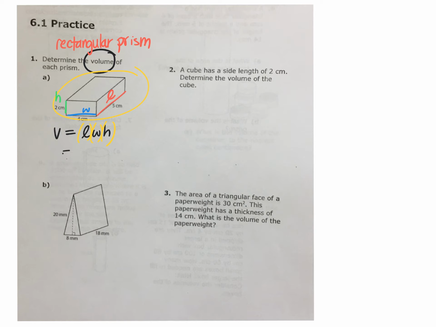So all you do is plug it in, calculate the volume. Length is what? What number do I put for length? 5 times 4 times 2. Very simple. It's multiplication. You can multiply it all together. It doesn't matter the order. We can do this in our head. 5 times 4 is 20. 20 times 2 is 40. Is that my answer? V equals 40, or am I forgetting something?